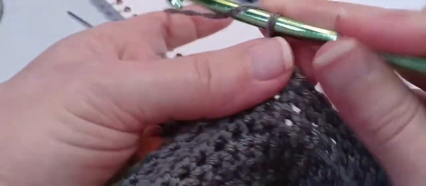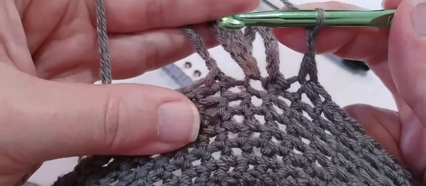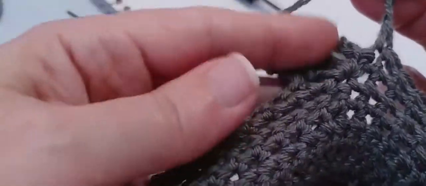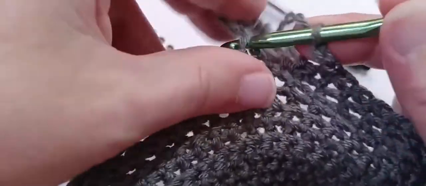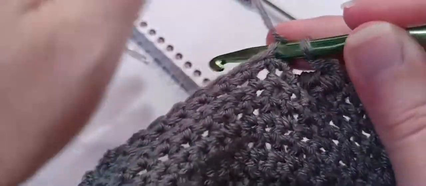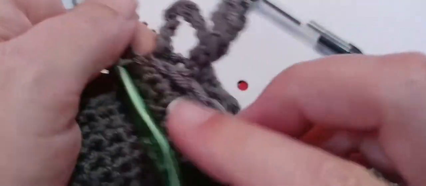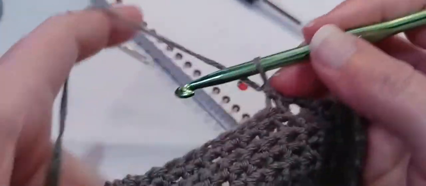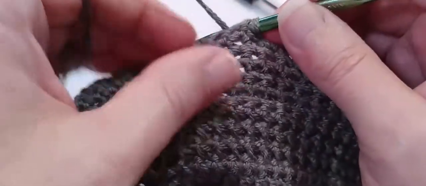Okay, we're going to chain 1 first, and now we're going to skip over these 3 loops. Okay, follow this last loop down to that single crochet, and we're going to put a single crochet right in there, and make sure your loops are facing that way. Okay, you just made your number 1 single crochet, and now we're going to make 9 altogether.